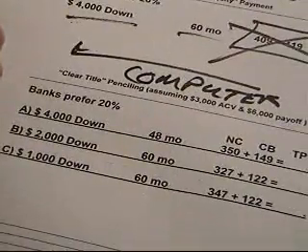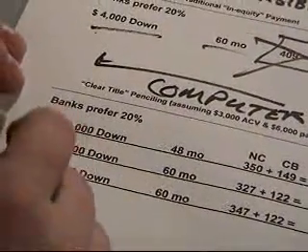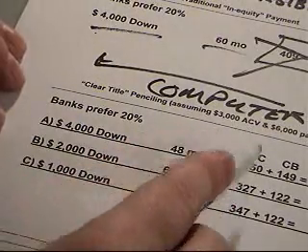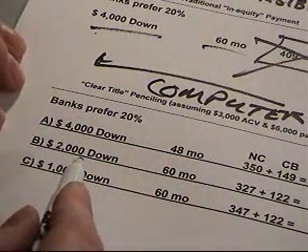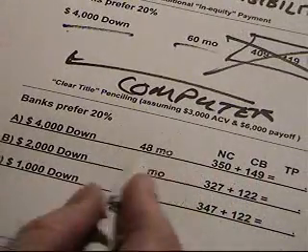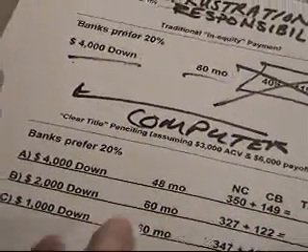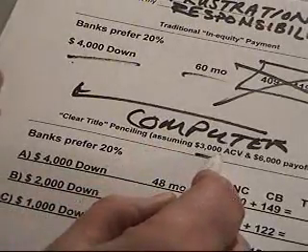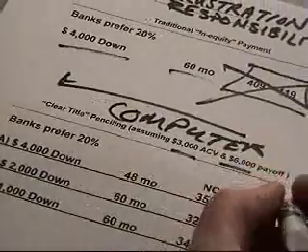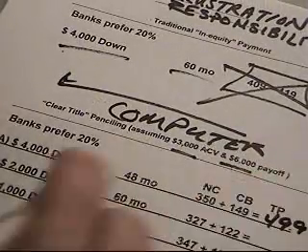the computer has generated a few options for you, Mr. and Mrs. Customer. Option 1 is $4,000 down, 48 months. NC represents $350, which is their new car that they're purchasing. CB is their current balance of $149. That's how much they're rolling in. That's assuming we have a $3,000 ACV and a $6,000 payoff. So that's a total of $499.